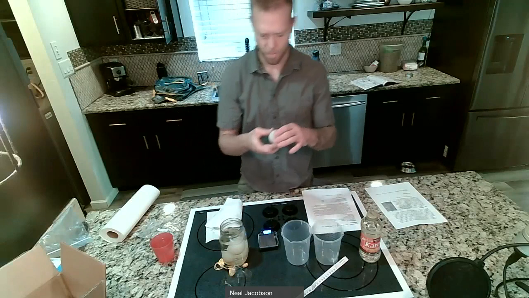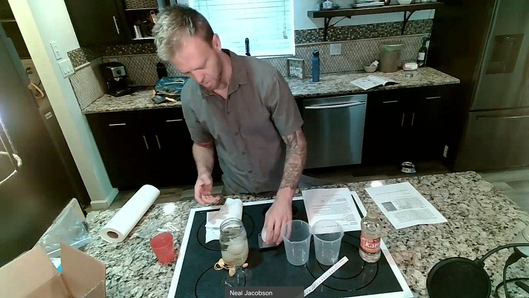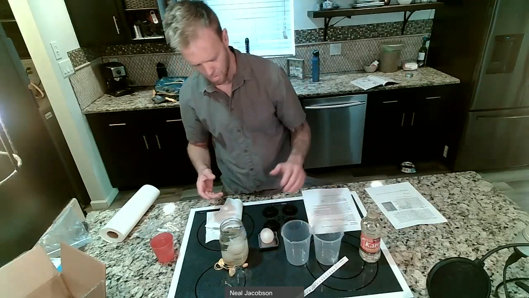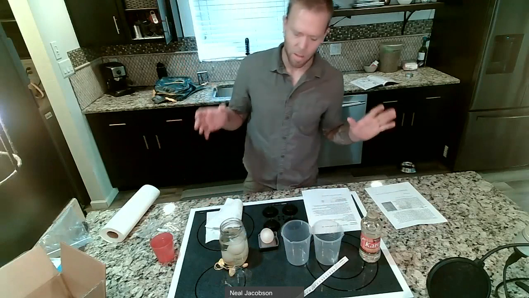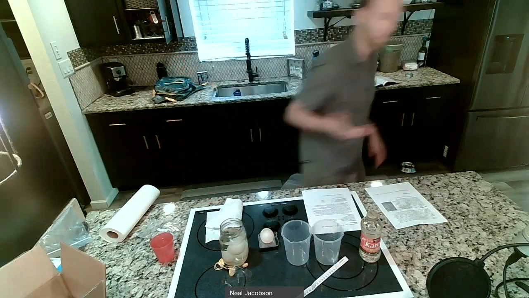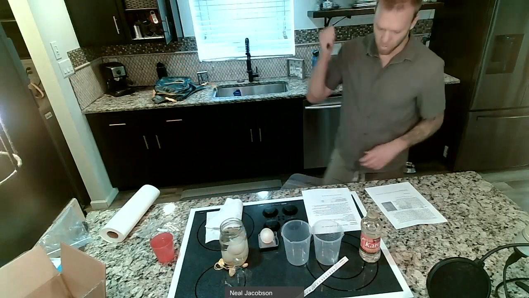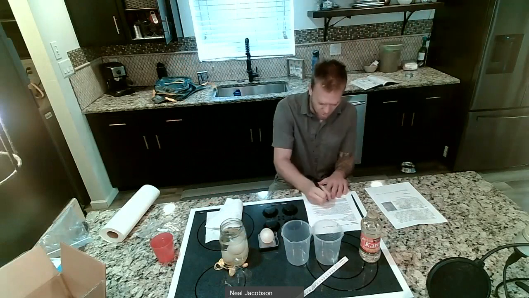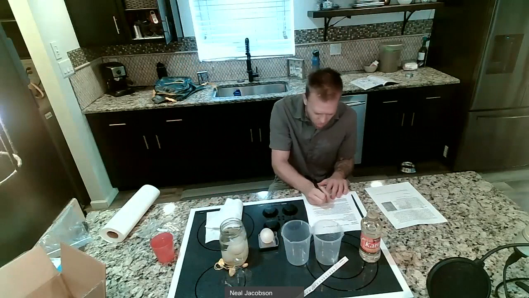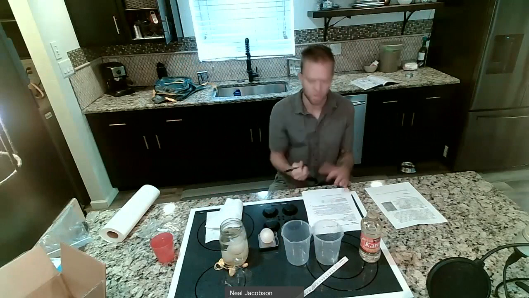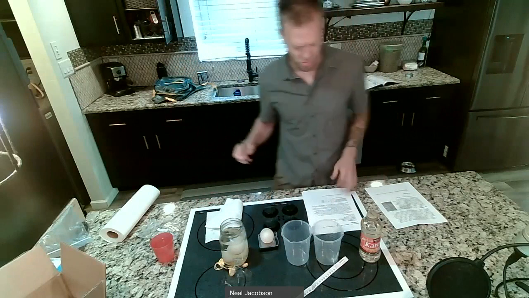It's nice and dry. I'm going to very gently set it down on my scale. And my egg weighs 80.7. Okay. So I'm going to record the egg before syrup, mine was 80.7. Yours is probably something similar depending on what size of eggs you're using.